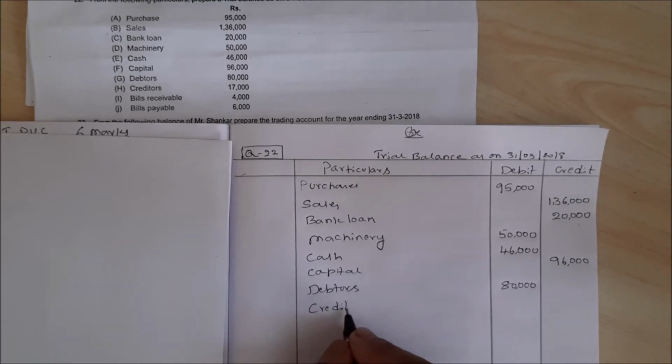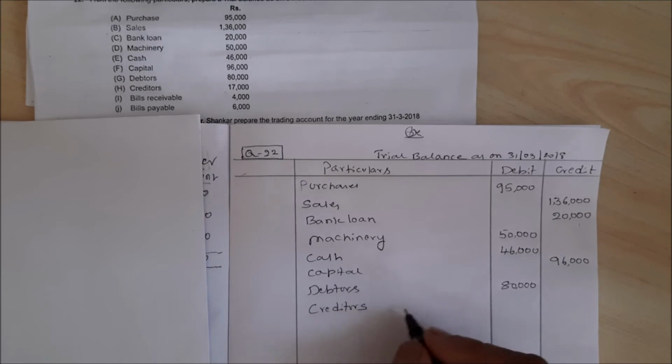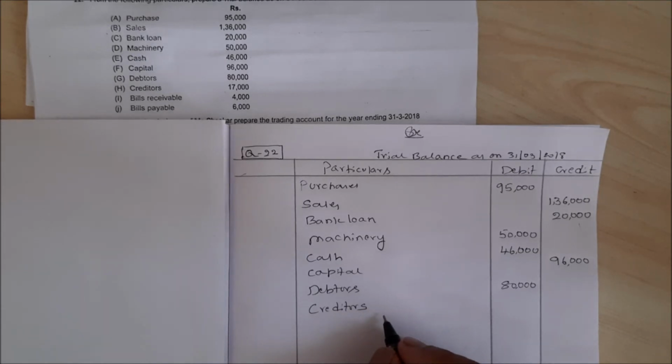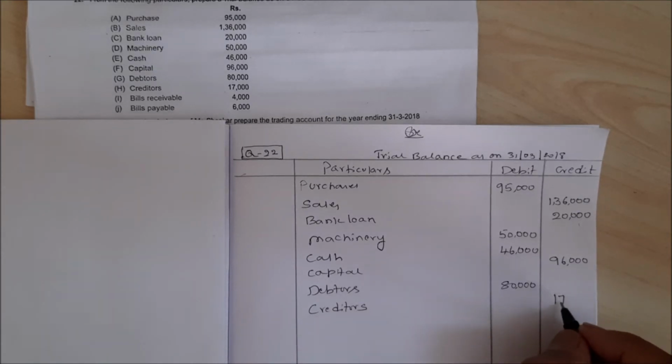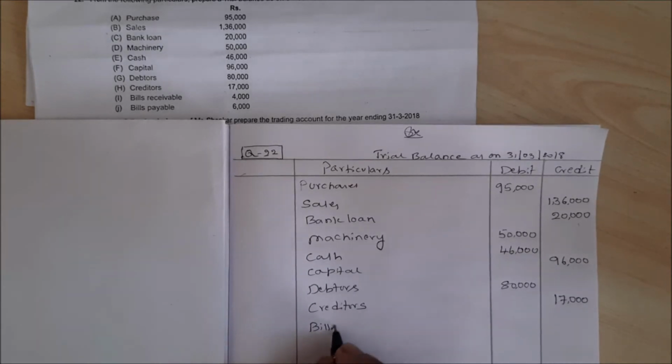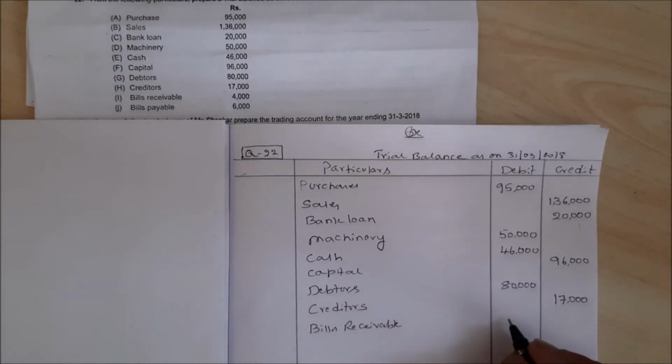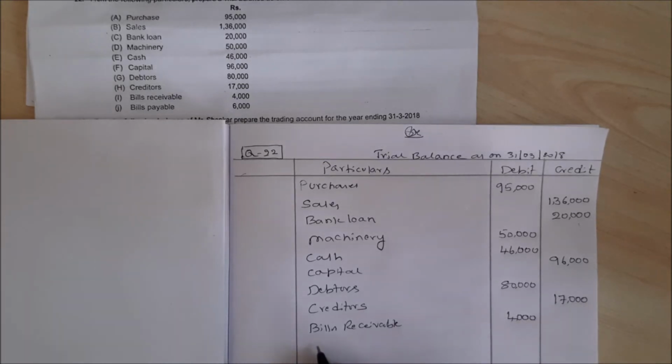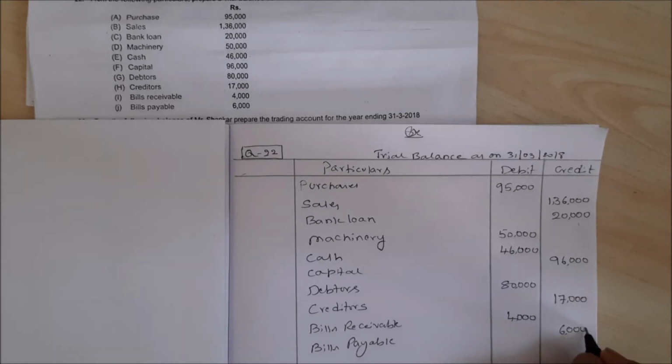Creditors. Creditors is an amount where we have to pay to our suppliers. 17,000 credit. Bills receivable. We have to receive from parties, so 4,000 debit. Bills payable. That means we have to pay to others. It is a liability, 6,000.